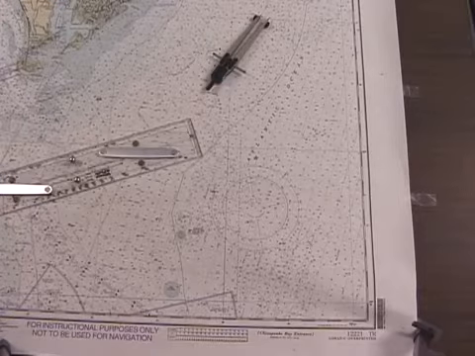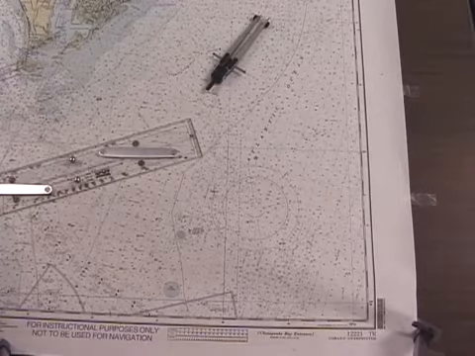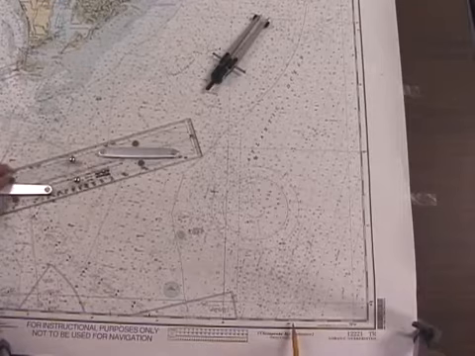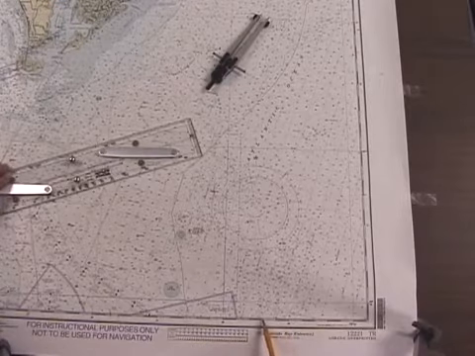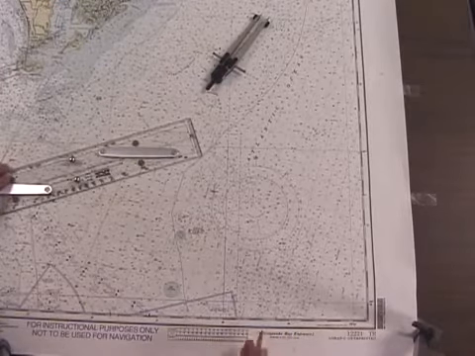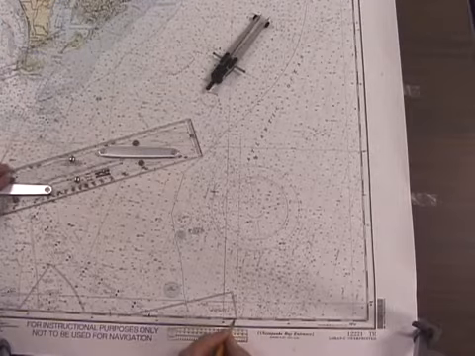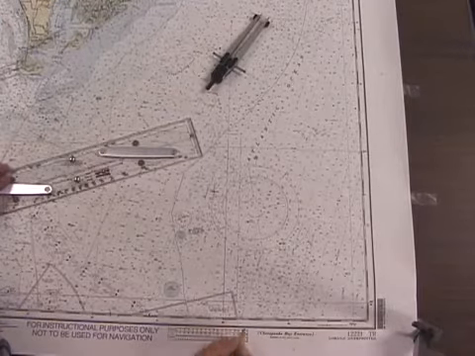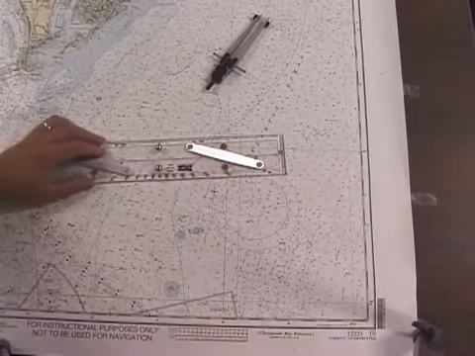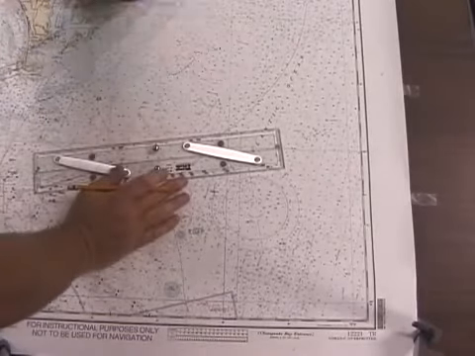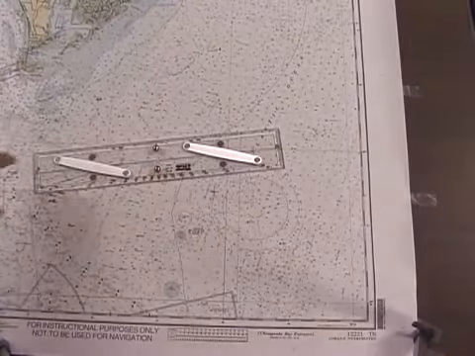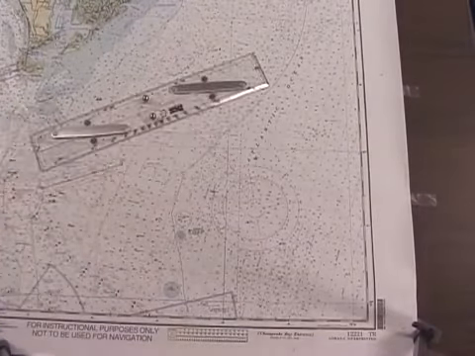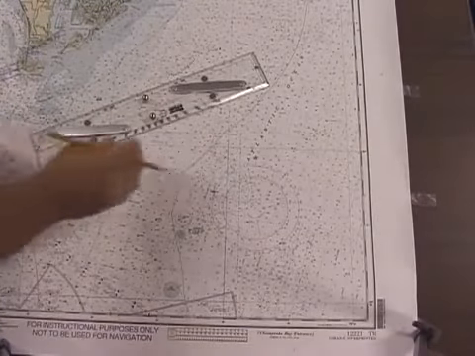is going to be 39.1. Well, this is 35, 36, 37, 38, 39. 39.1 is going to be one of these little marks right here, so it's going to be this one right here. Now I'm going to be way up on the chart, way up here. So what I'm going to do is go ahead and get my latitude first.